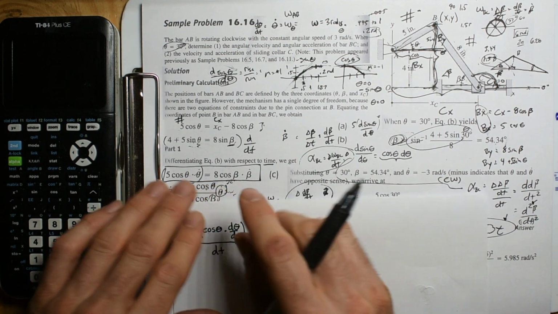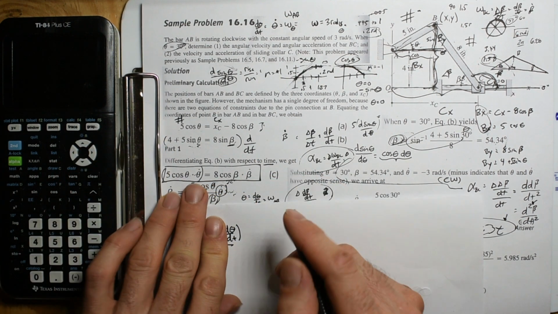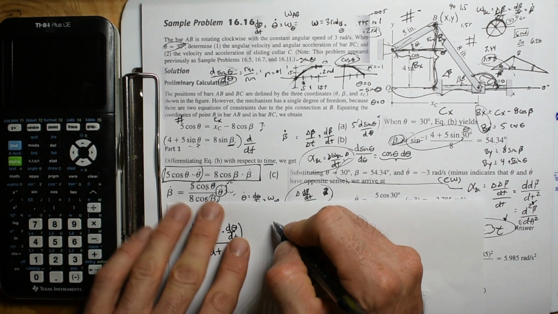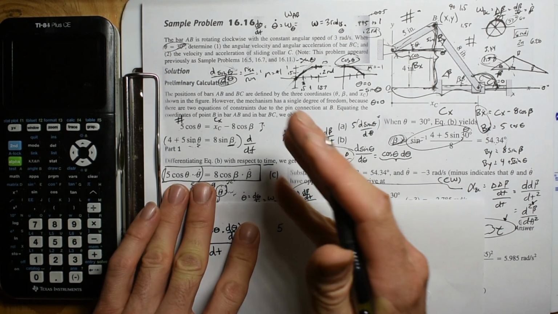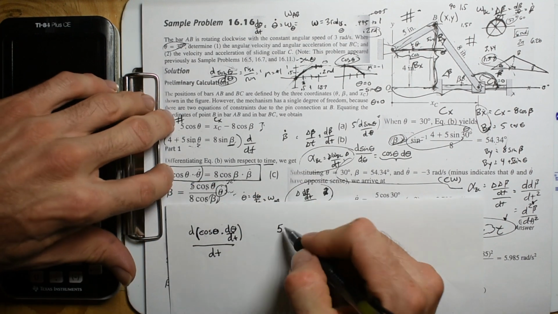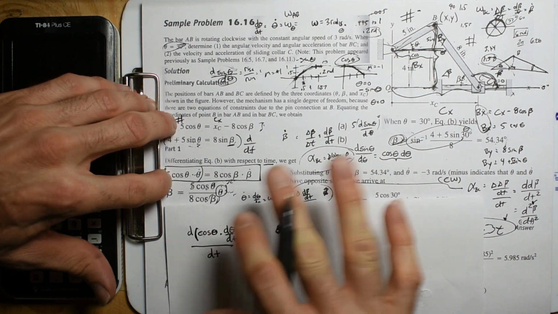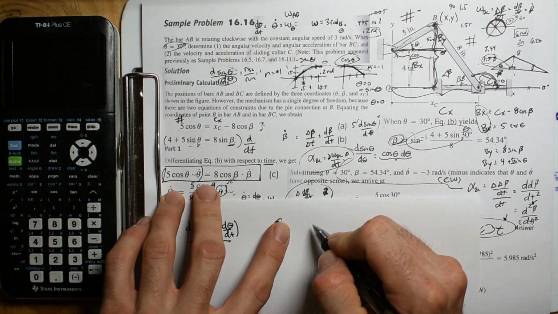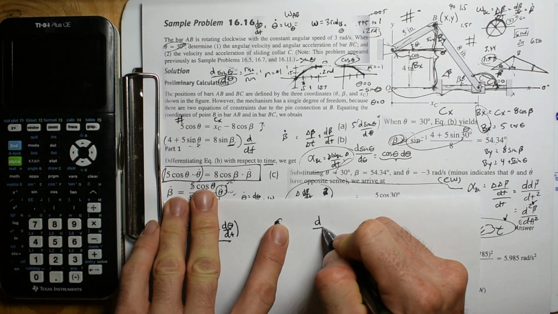So we're going to differentiate this with respect to time. Let's do it. We're going to pull the 5 out and just get rid of it for now. We just know that after we do everything, we're going to multiply by 5. Cool, we got that part. But now we're going to differentiate with respect to time.